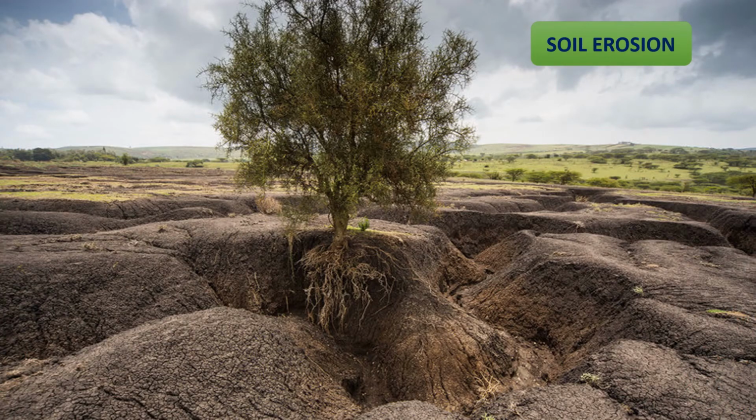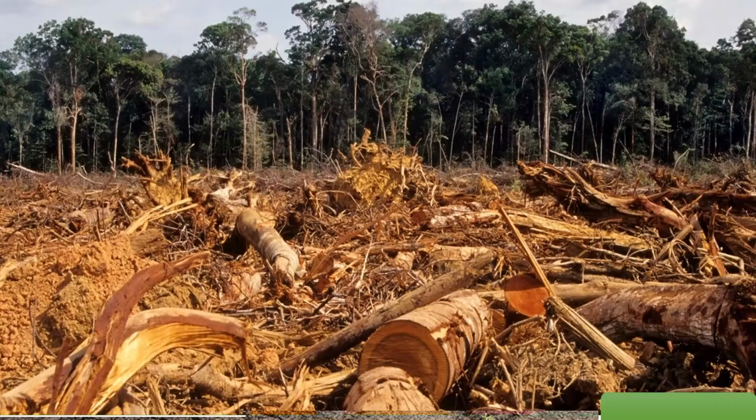Now let us see the last topic of our lesson, soil erosion. Sometimes wind and water remove the fertile topsoil, reducing the productivity of the soil in that area. This removal of soil by running water and wind is known as soil erosion. Now let us see what are the types of soil erosion.